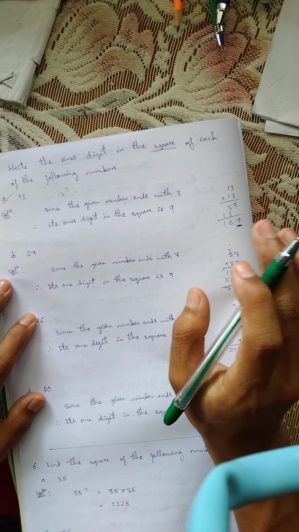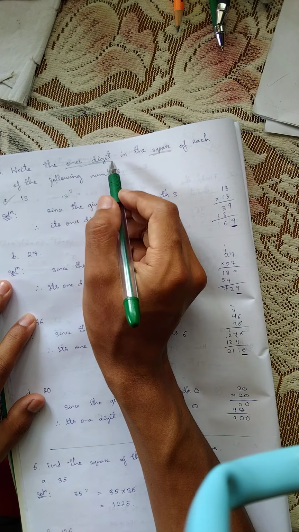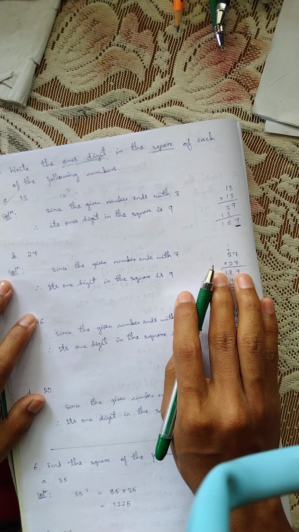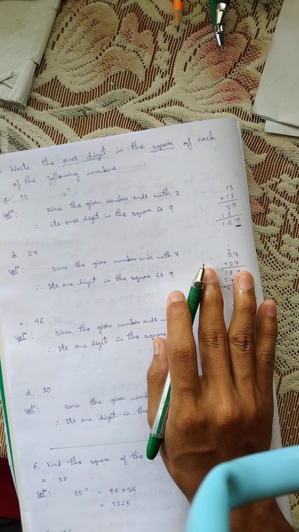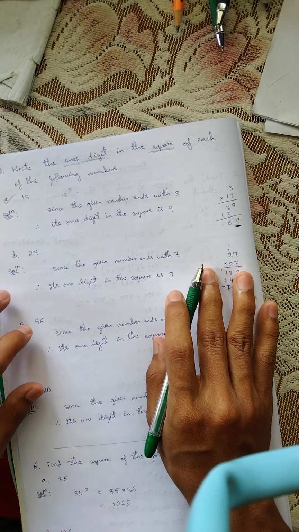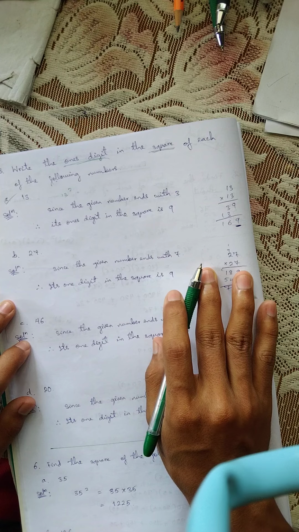Now if you remember, to find the ones digit, we can go for the Indian place value chart, or the international one. Ones, tens, hundreds, thousand, 10,000, and so on. Those are the place value chart.